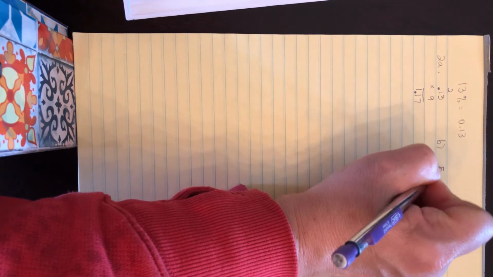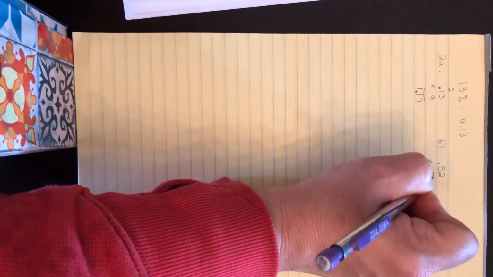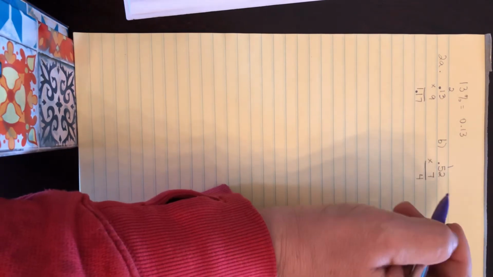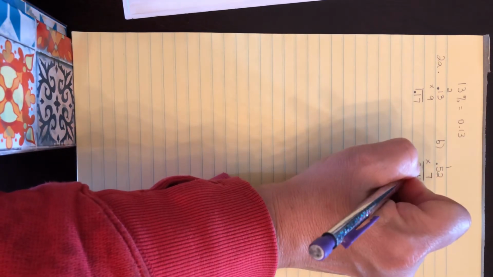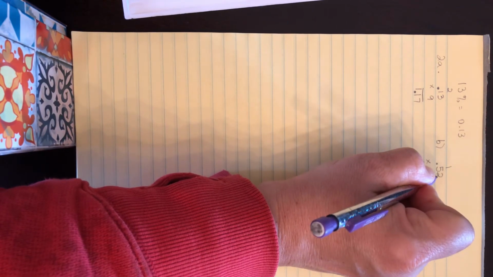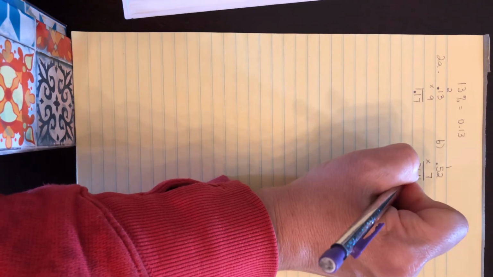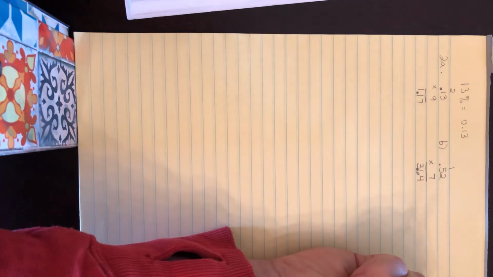So 0.52 times 7. 7 times 2 is 14. Carry the 1. 7 times 5 is 35, plus 1 is 36. There's 2 decimal place digits in our question, so there's 2 decimal place digits in our answer.